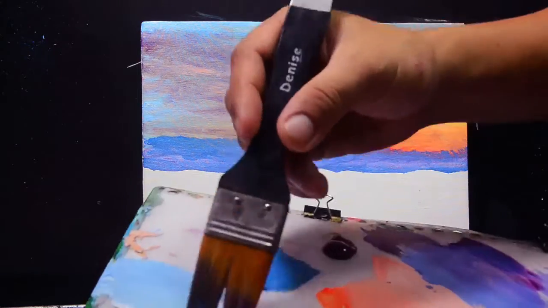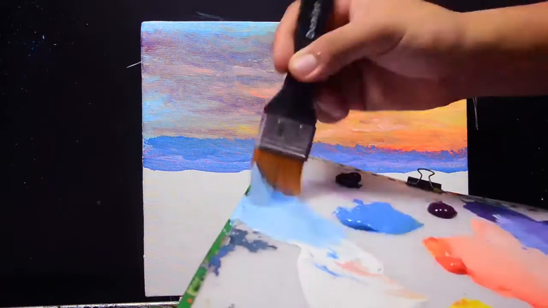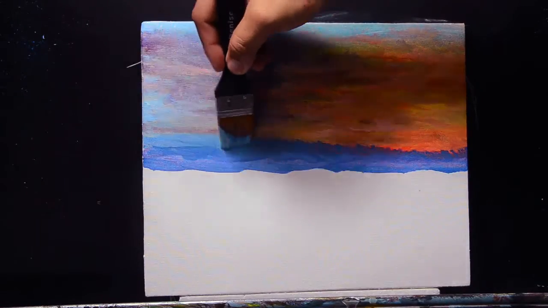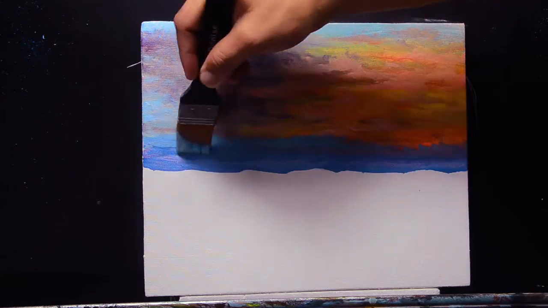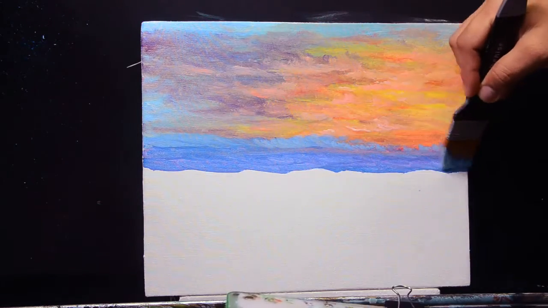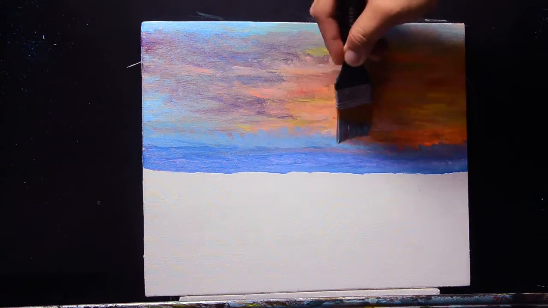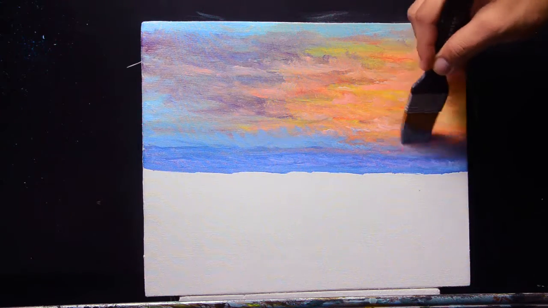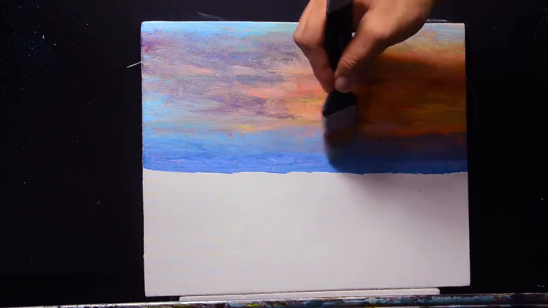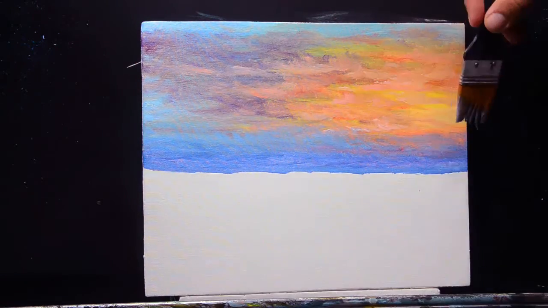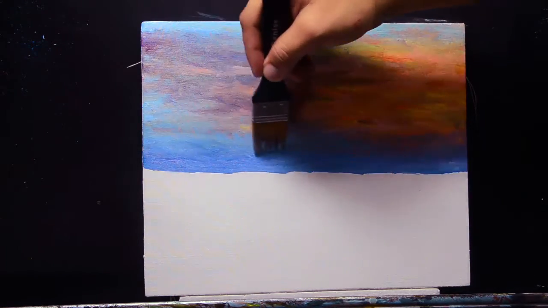Then the cobalt blue and the titanium white to create the lighter sky blue. Add here to blend this color. Just blend this color going to the upper portion of the sky. Very nice. Very nice sky here.